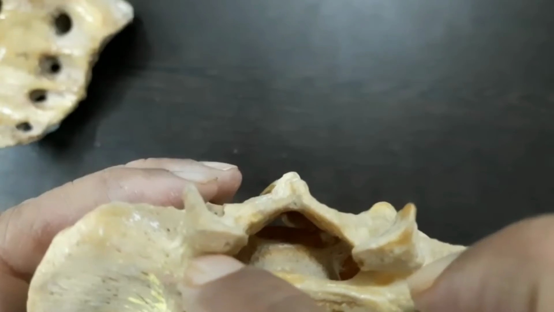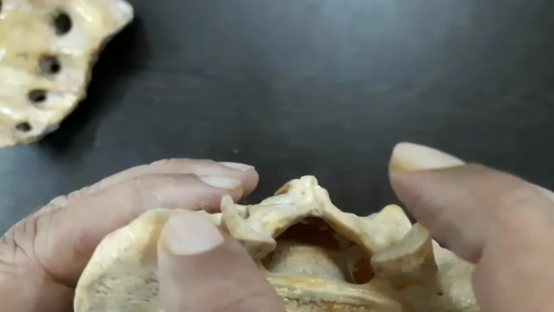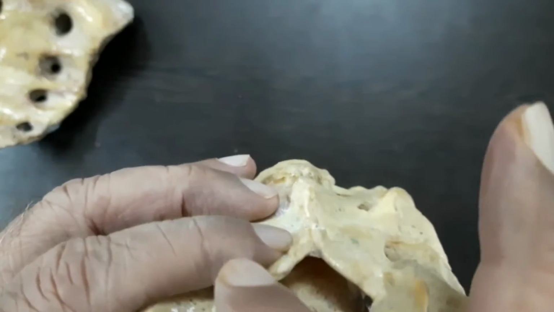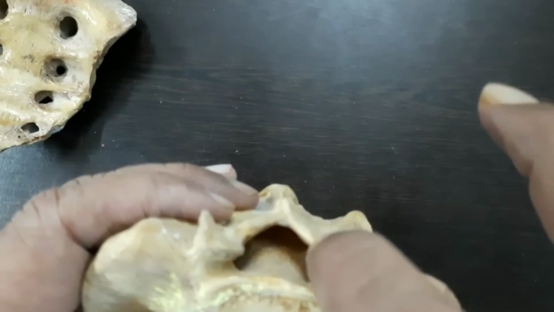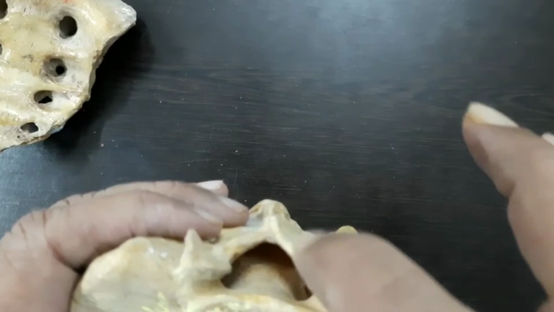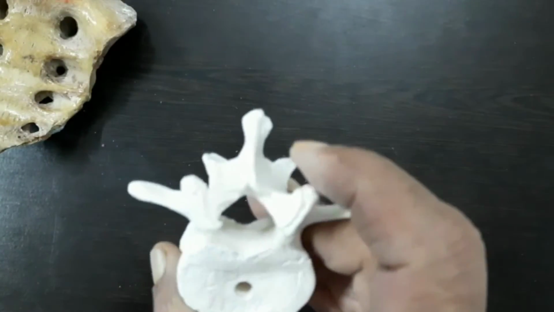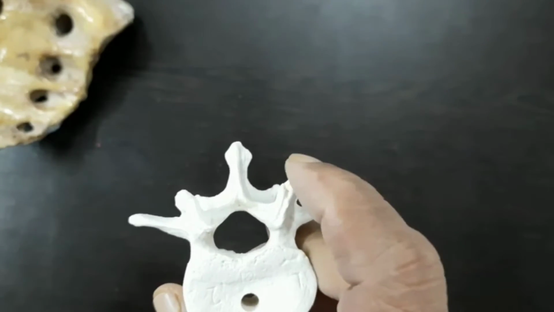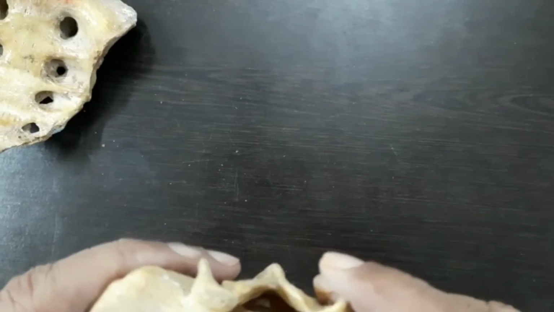At the junction of the pedicle and lamina are the two superior articular processes, which have a concave articular facet, and these articular facets face posteromedially, similar to the concave superior articular facets of the lumbar vertebrae. In the same way, here at the base of the first sacral vertebra, this is the position.